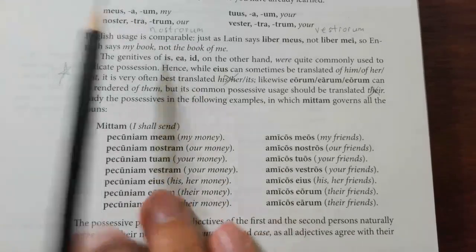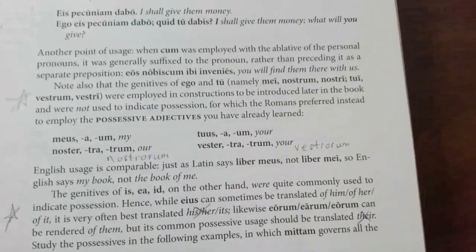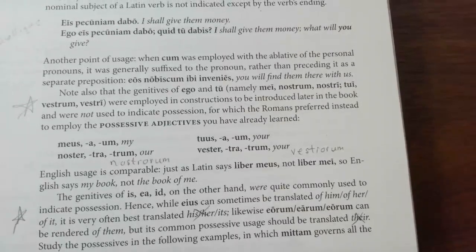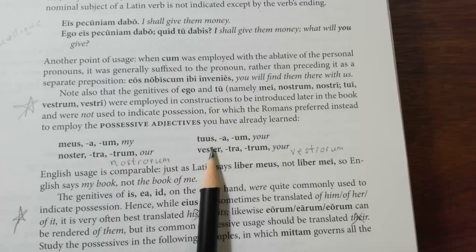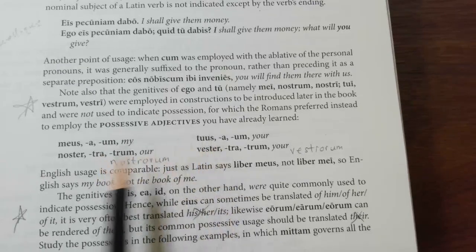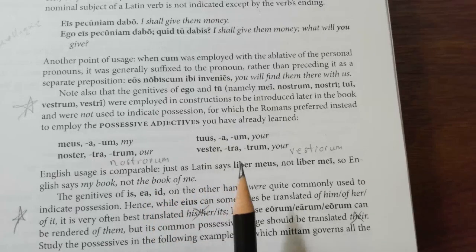Note here, point of clarity: meus, tuus, noster, vester, that is first person, second person. To show possession in first or second person, you use the adjectives that they've given here, not the personal pronouns. Like ego, personal pronoun, tu, personal pronoun, nos, vos, personal pronouns. First and second person.